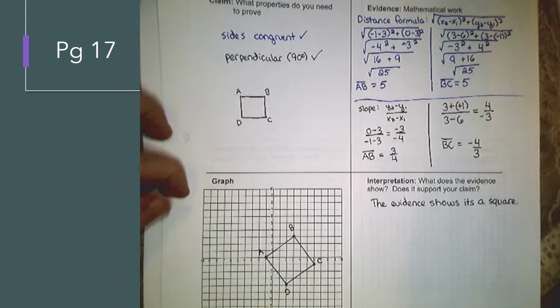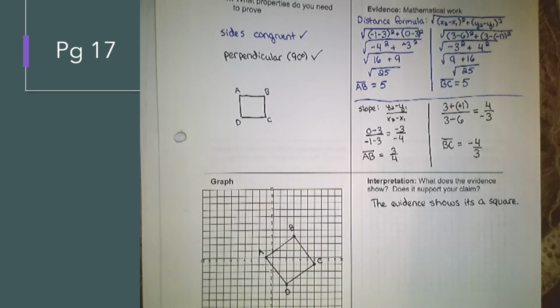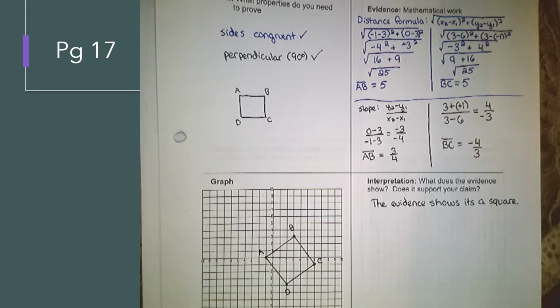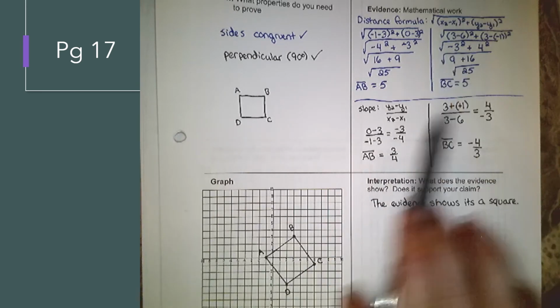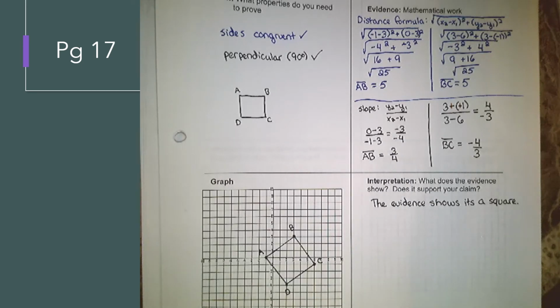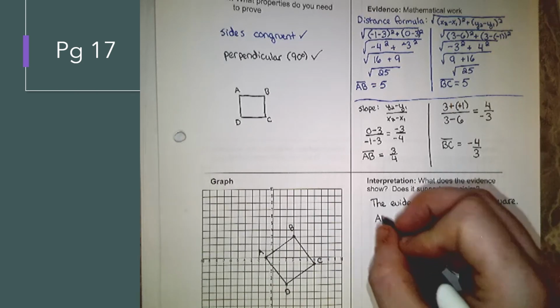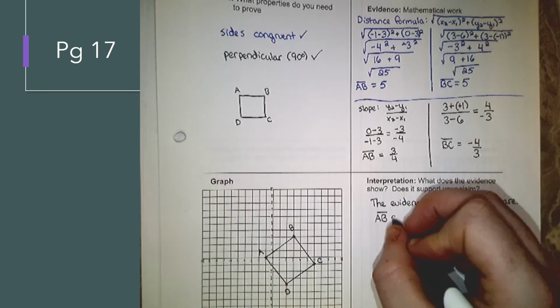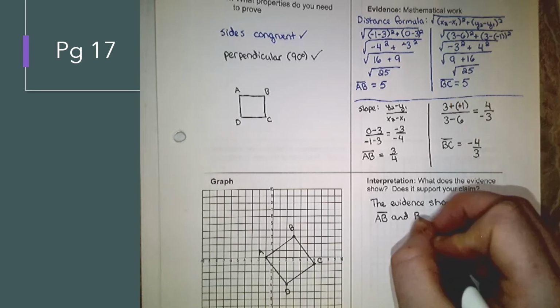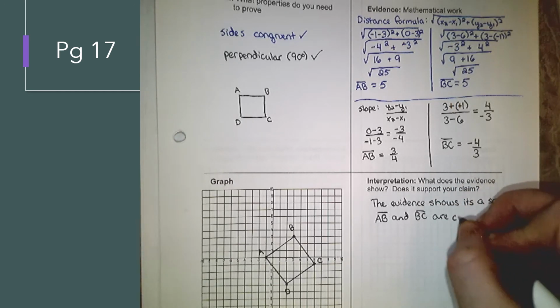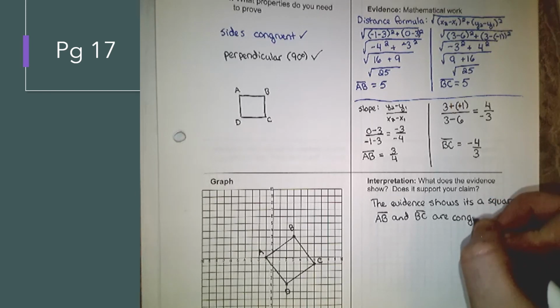So does it support your claim? Our claim was if the sides are congruent and they're perpendicular, it's going to be a square. So the evidence that we did by doing the distance formula and slope showed us that it is a square, and the reason is because AB and BC are congruent and perpendicular.